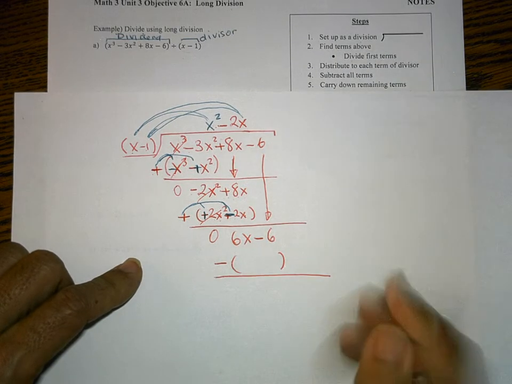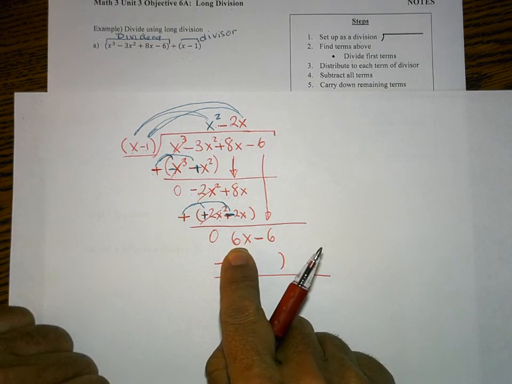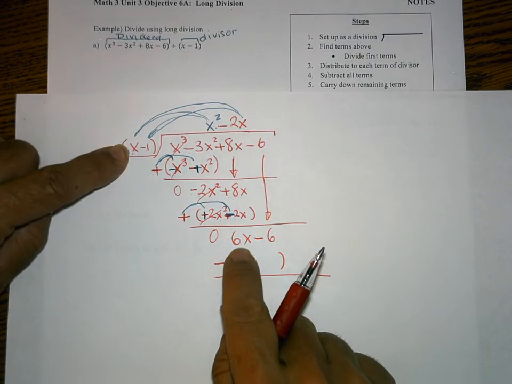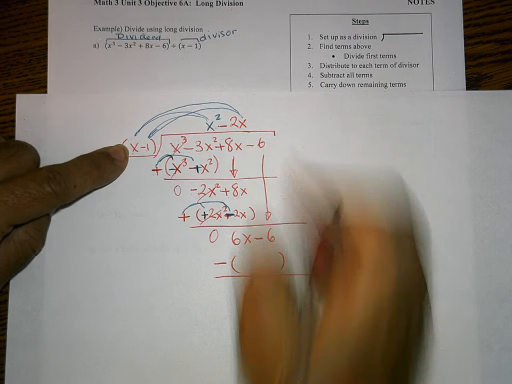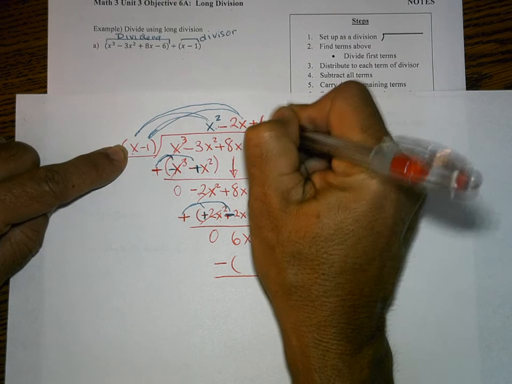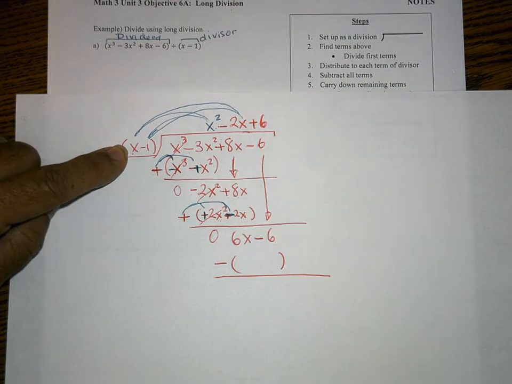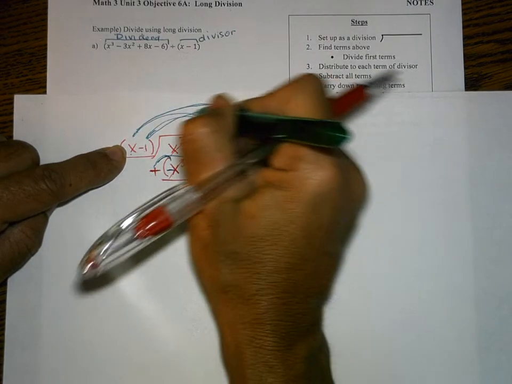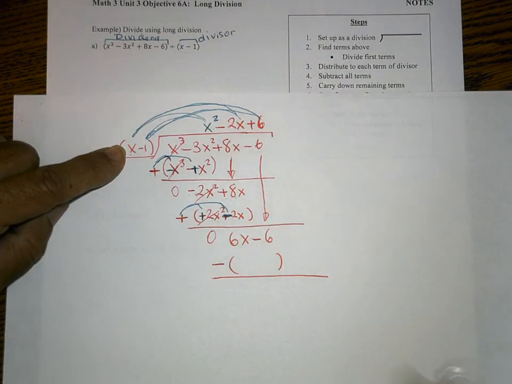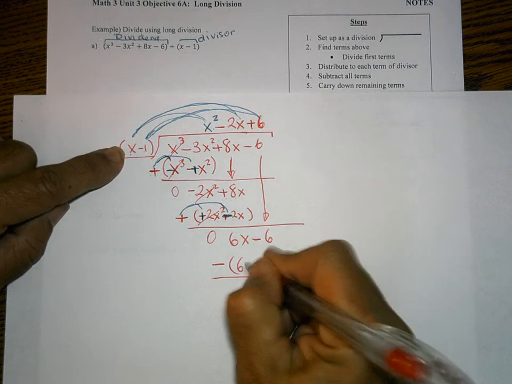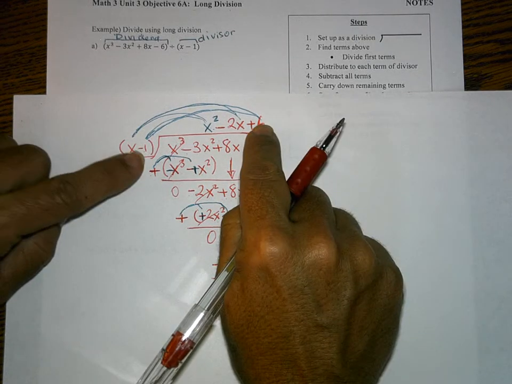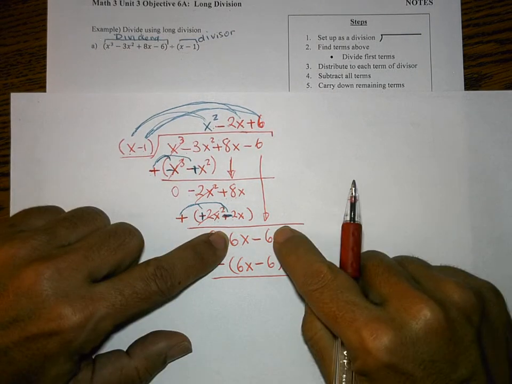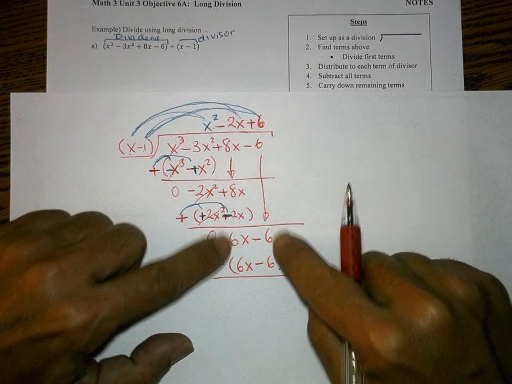So let's set up our little subtraction. Okay, let's focus on only the first term. We don't care about the second. What number times x will equal 6x? Well, that would have to be a 6, right? So plus 6 over here on our quotient. And we're going to do the same exact thing. We're going to do 6 times the x and 6 times the negative 1. Okay? So 6 times the x gives us our 6x. 6 times a negative 1 is negative 6. Notice how perfect it worked. They're exactly the same, okay?